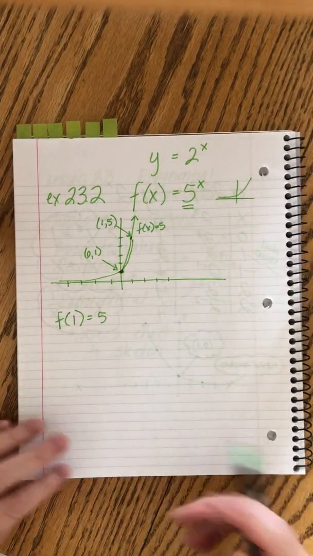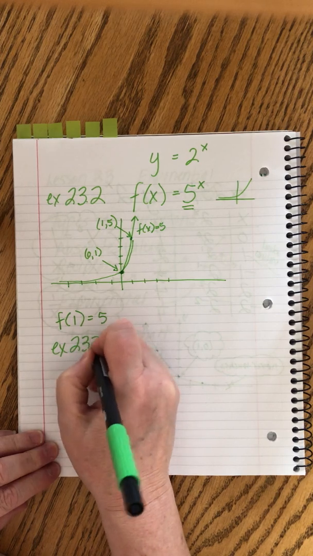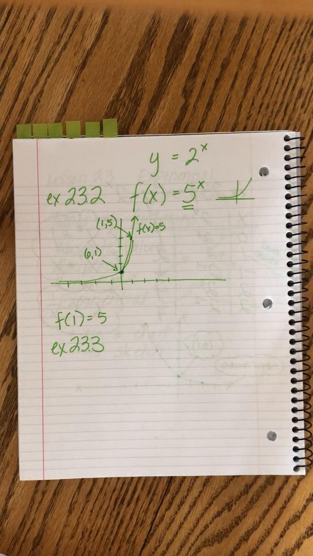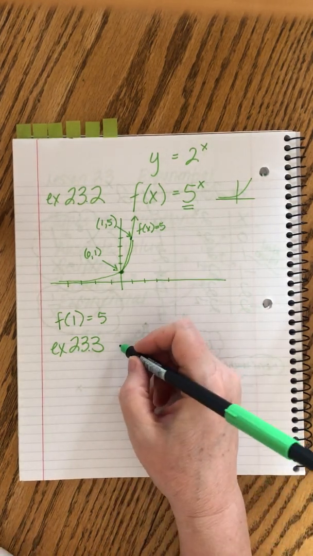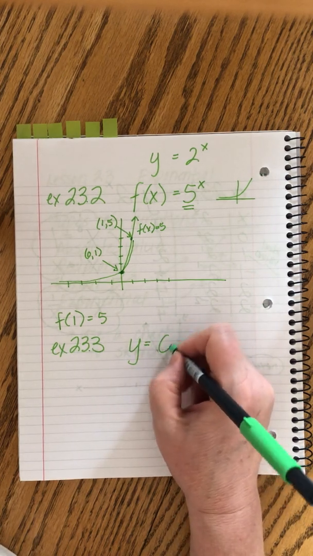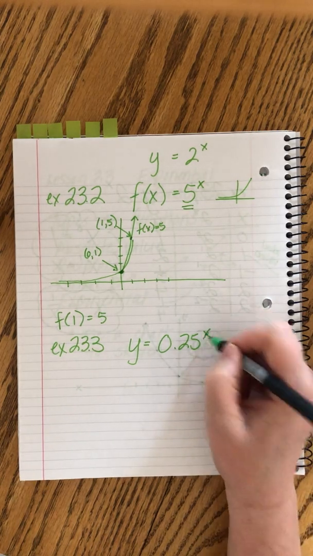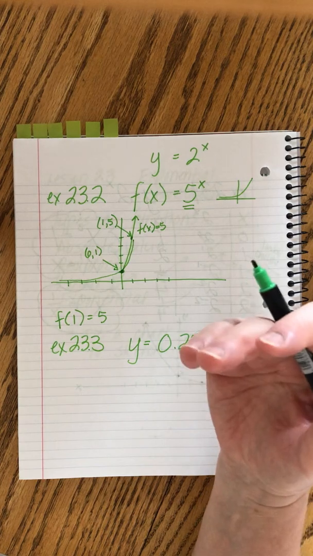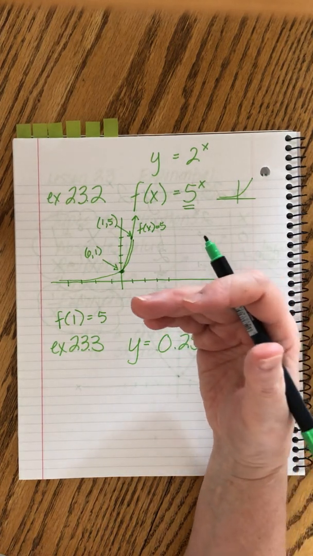And let's do one more. And this is the end of this lesson. It is sketch the function y equals 0.25 to the x. Okay, so we're going back to the algebraic notation here. We're not using the functional notation. It doesn't make any difference in the problem.